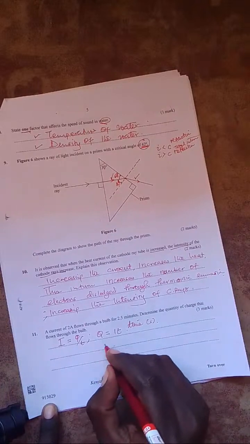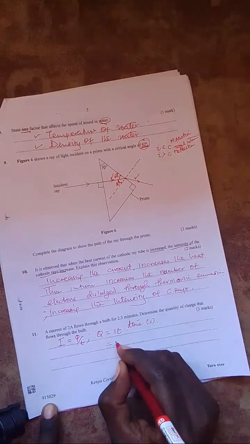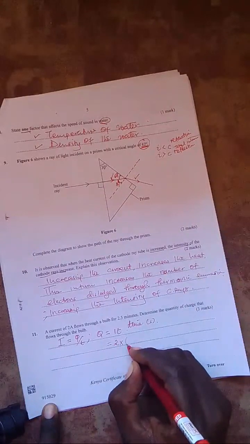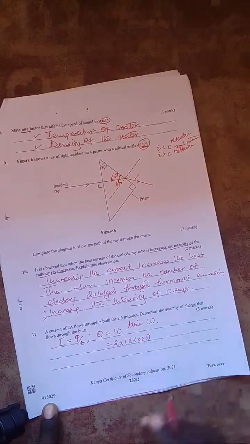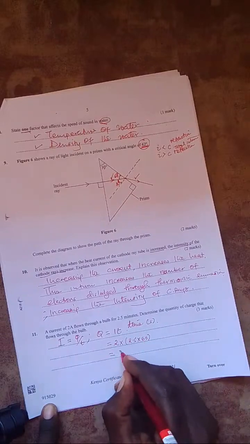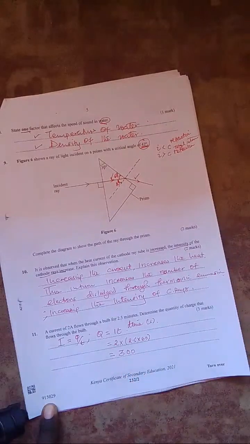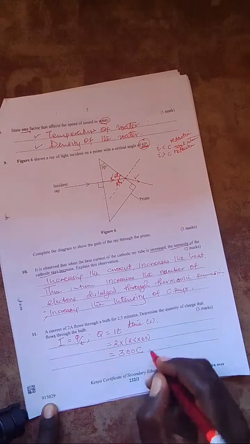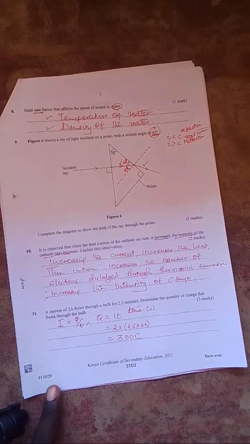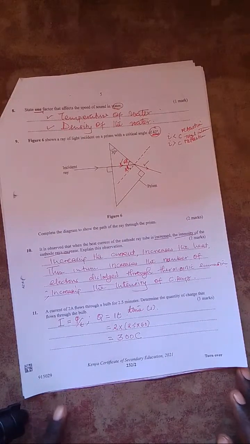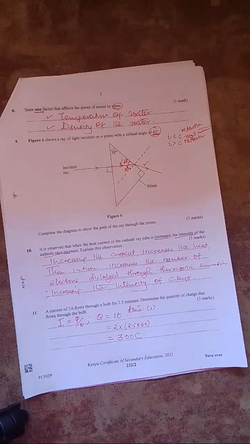Therefore, we'll have a current of 2 amperes multiplying by 2.5 minutes, converted into seconds. And this will make you arrive at 300 coulombs. If you arrive at 300 coulombs, many may know the units, others may forget the units.